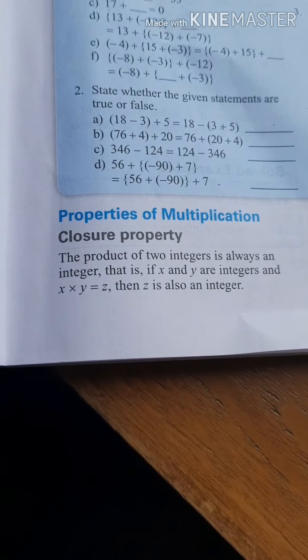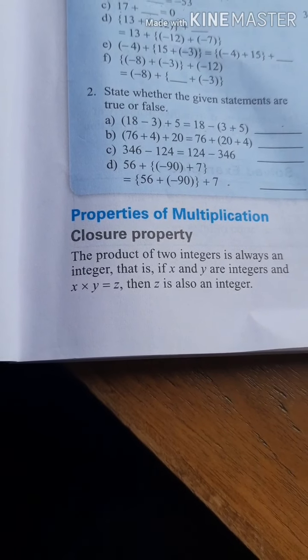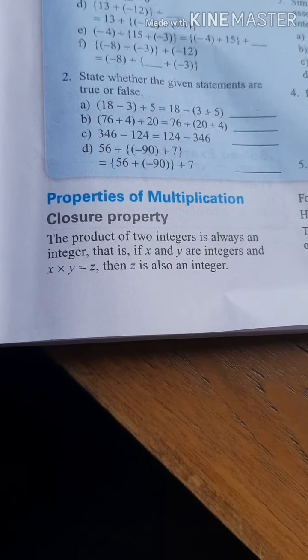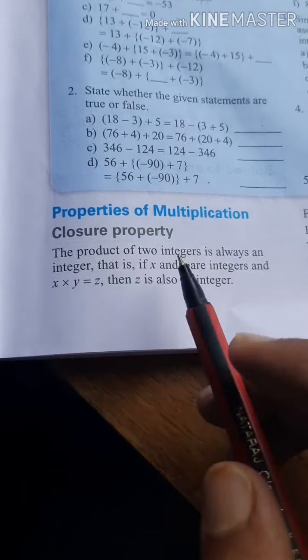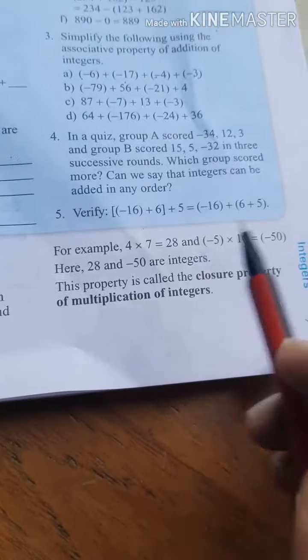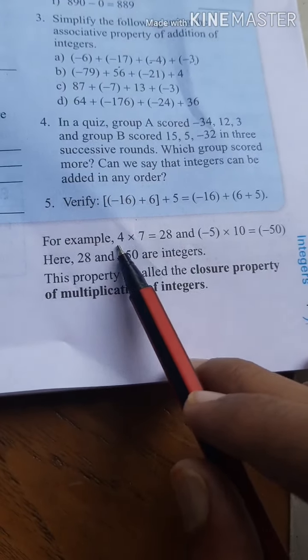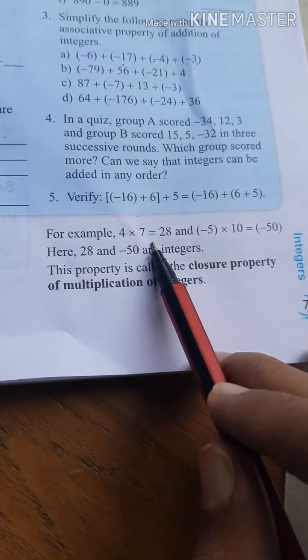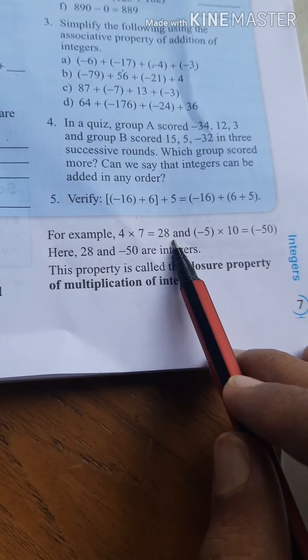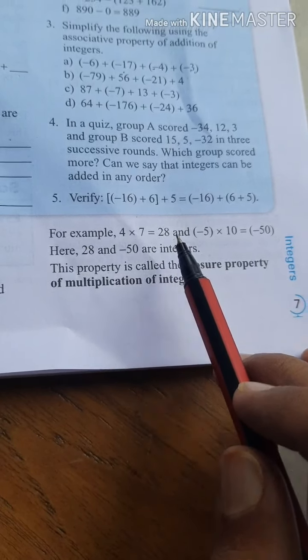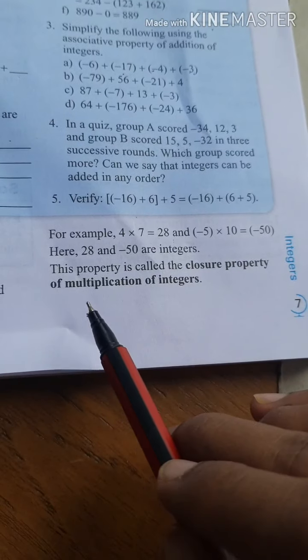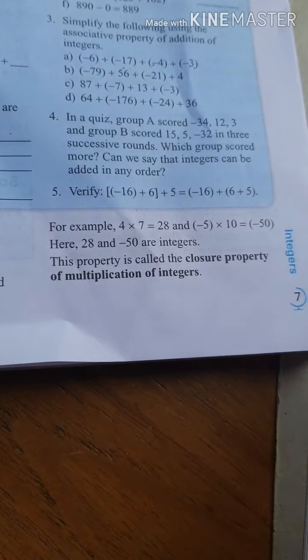If I get another integer, then closure property is satisfied for multiplication. So for example, you take any two numbers. 4 and 7 I am taking. I am multiplying. 4 7s are 28. So is 28 an integer or not? Integer. So closure property of multiplication is satisfied.